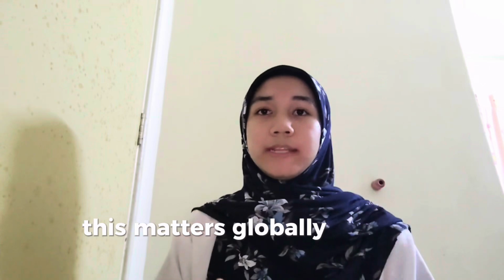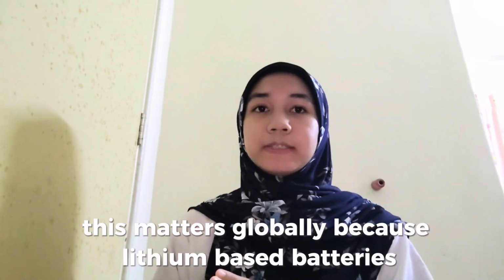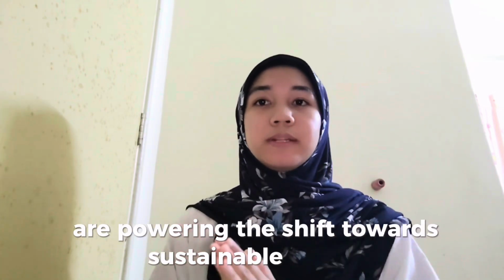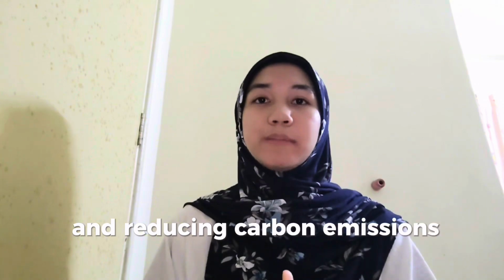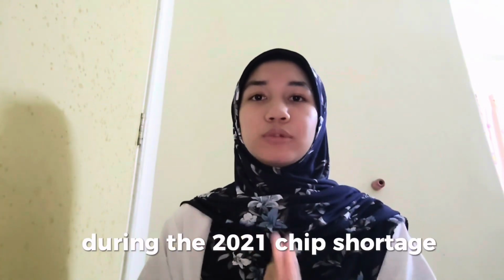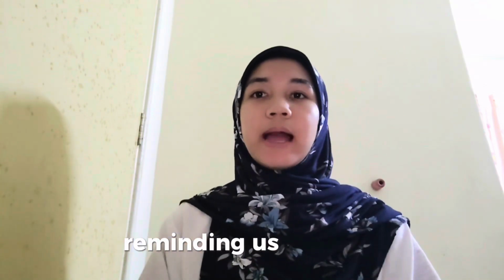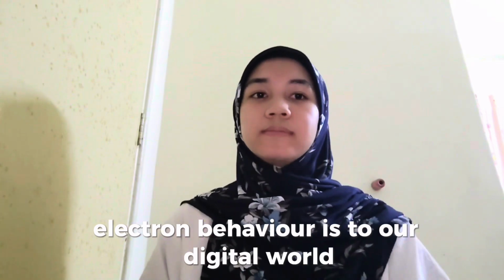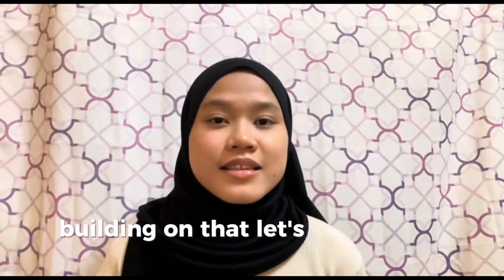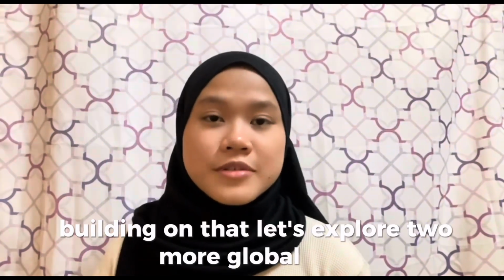This matters globally because lithium-based batteries are powering the shift towards sustainable energy and reducing carbon emissions from fossil fuels. During the 2021 chip shortage, millions of devices were delayed, reminding us how vital electron behavior is to our digital world. Building on that, let's explore two more global uses.